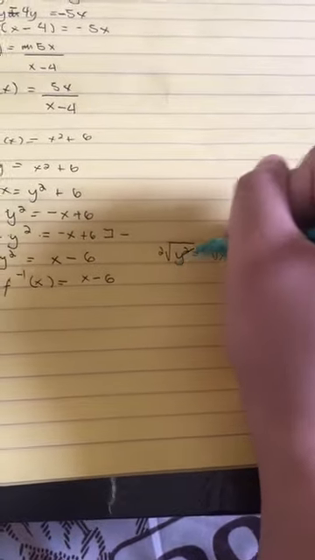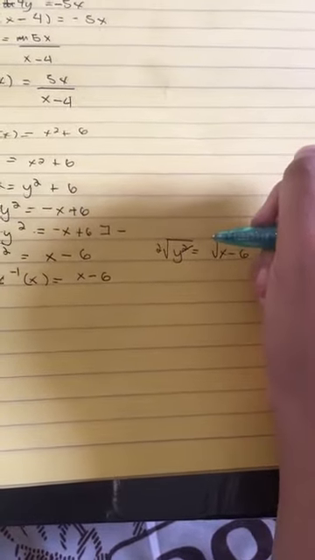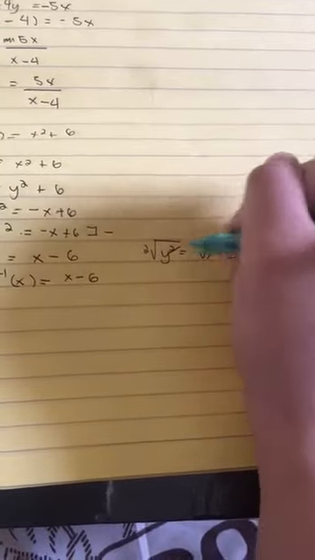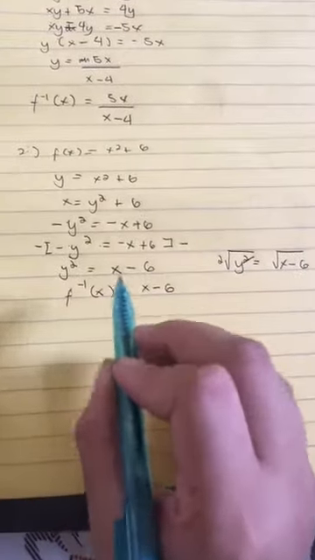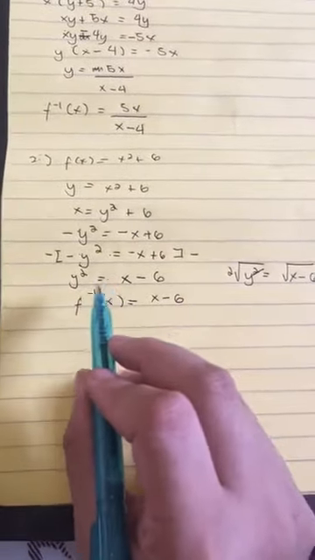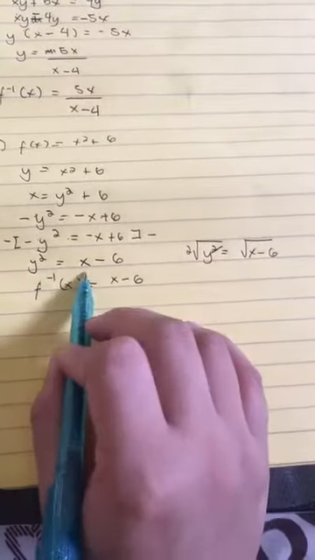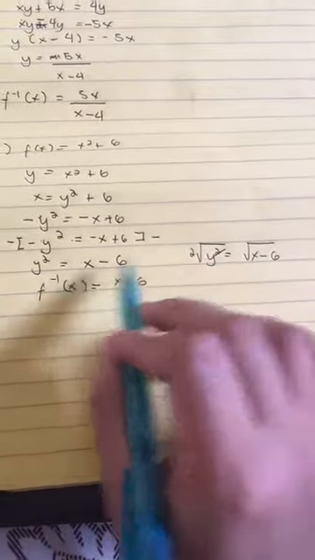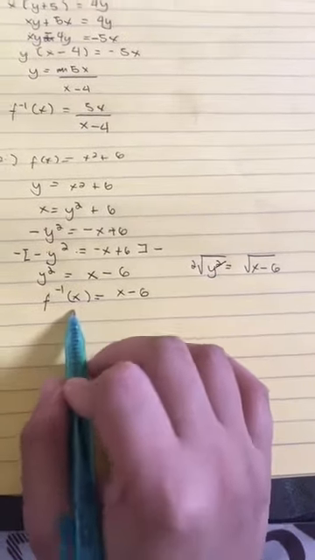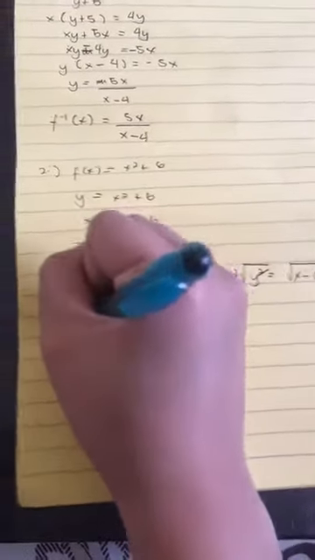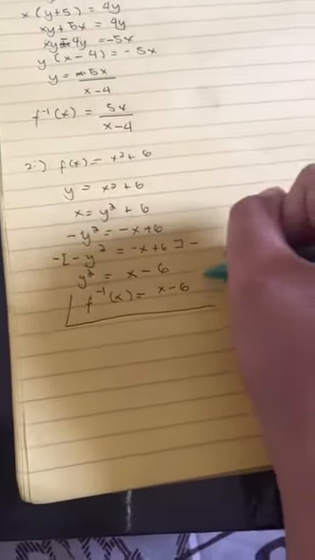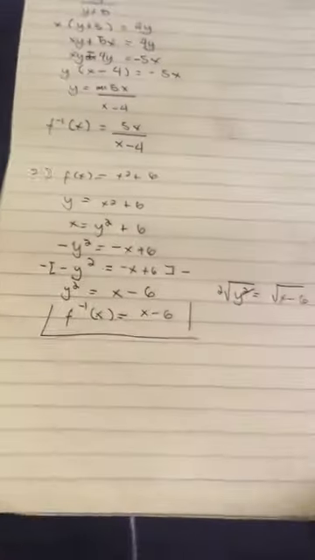So we eliminate the square on y, and it will become a radical on the other side. So now we have the inverse of f of x equals x squared plus 6.